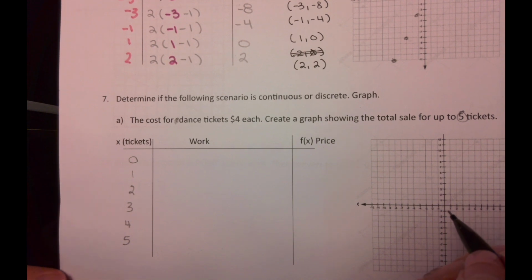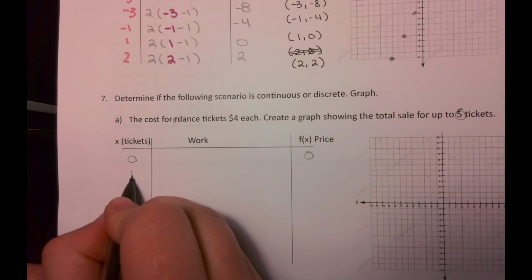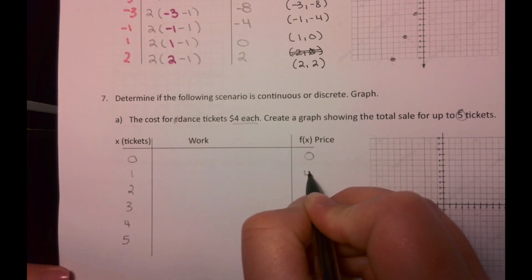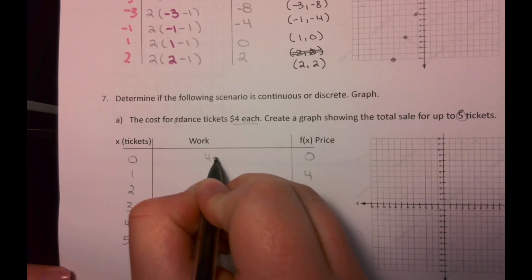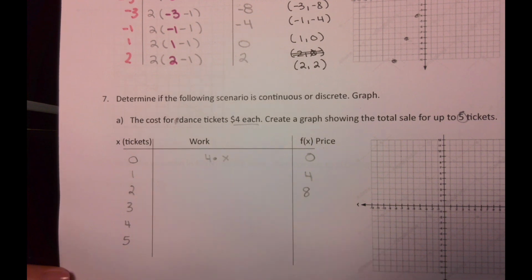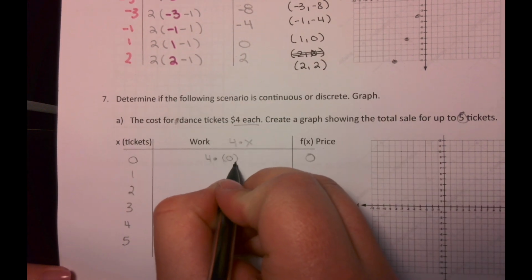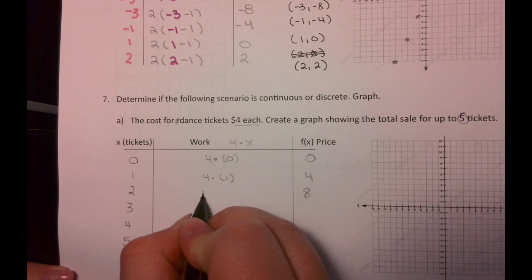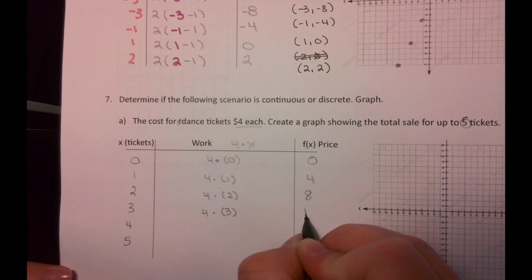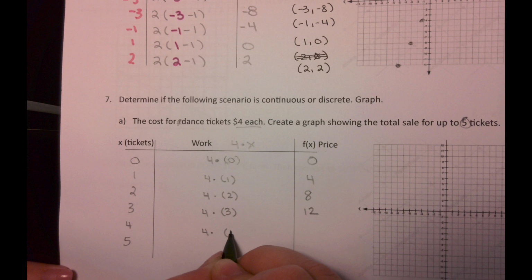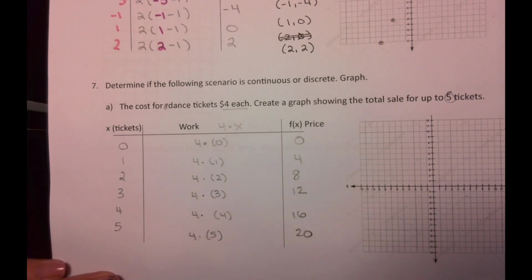So if we have 0 tickets, we make $0. If we have 1 ticket, well, 1 ticket costs $4. That is $4. 2 tickets, that means 8. So for the work, we're actually going to be multiplying 4 times the amount of tickets. So for us, we had 0 tickets, which is 4 times 0. Then we had 1 ticket, which is 4 times 1. 2 tickets, which is 4 times 2. So 3 tickets would be 4 times 3. Then we have 4 times 4 and 4 times 5. Now remember, we don't have any more to sell after 5 tickets. So this is what we have.